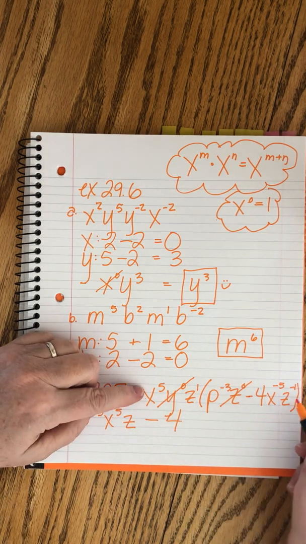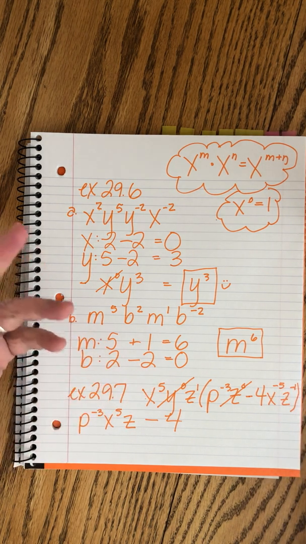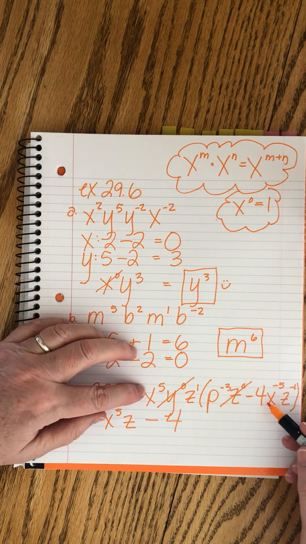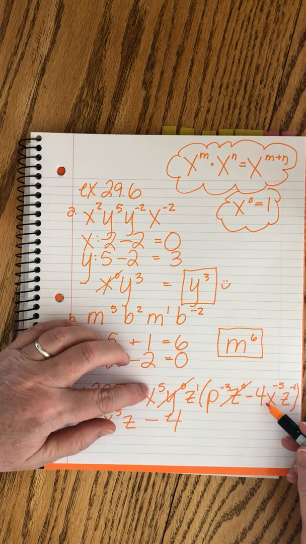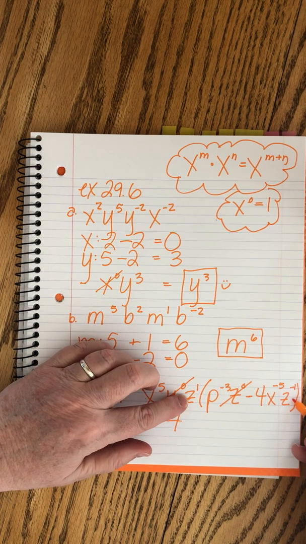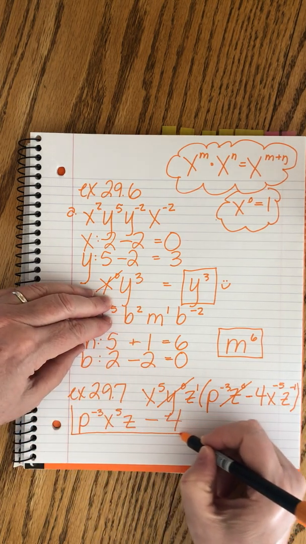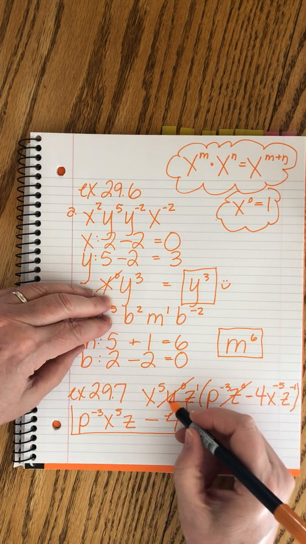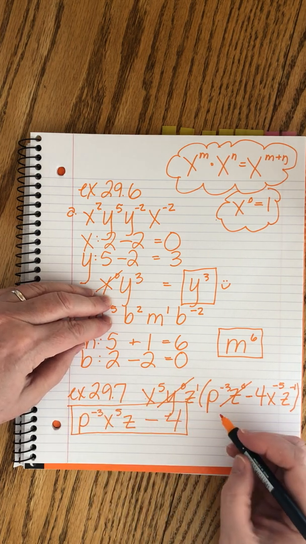Now let's do the x's. Oh, x is plus 5 and minus 5. Oh, that goes to 0. And we can just cross off the x. There isn't going to be an x term in the second part. And then z to the 1 times z to the minus 1. So the z's cancel as well. So our final answer just looks like this: p to the minus 3, x to the 5th, z minus 4.